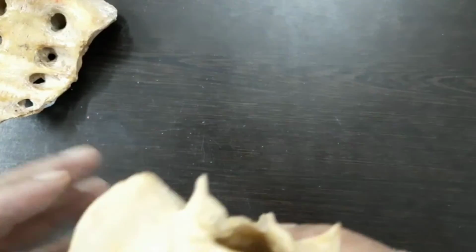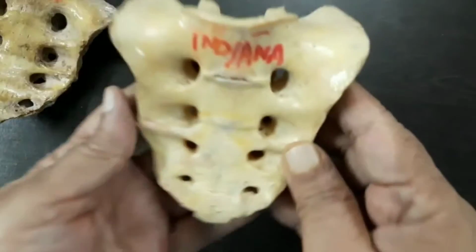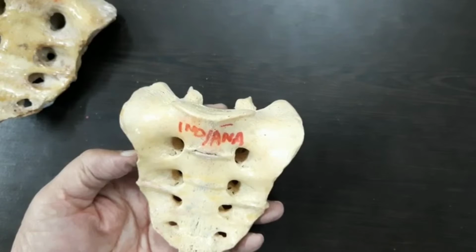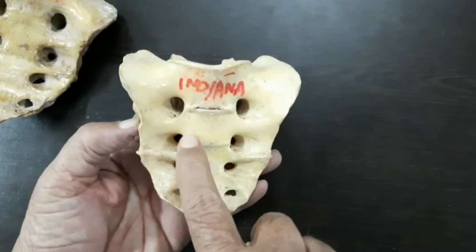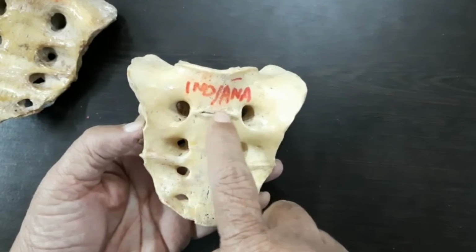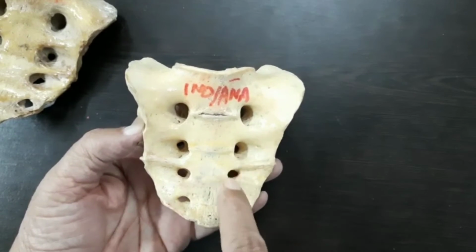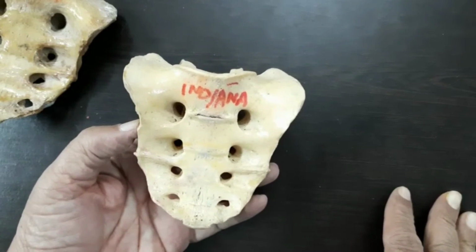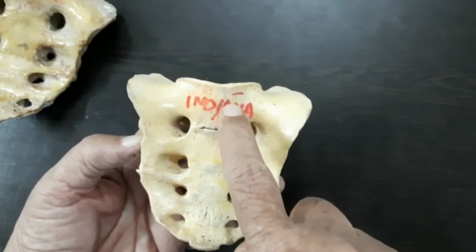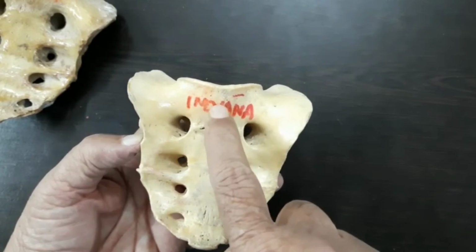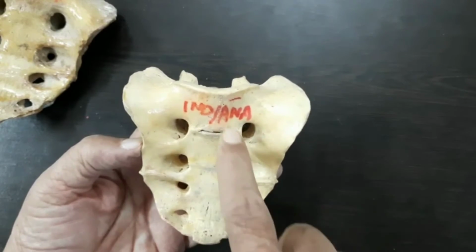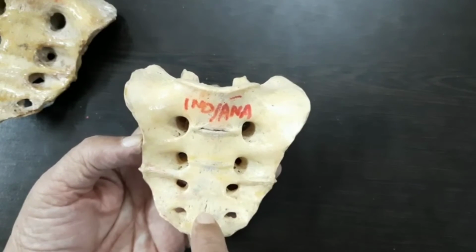Let us now come to the pelvic surface. As I said, the pelvic surface is smooth and concave. It presents four pairs of foramina, and these four pairs of foramina are at the level of ridges or lines, which indicate the fusion of the different vertebrae, S1, S2, S3, S4 and S5. So five vertebrae are there which have fused to each other.